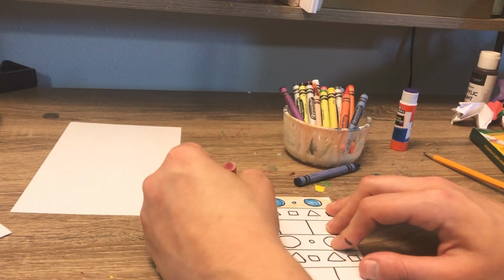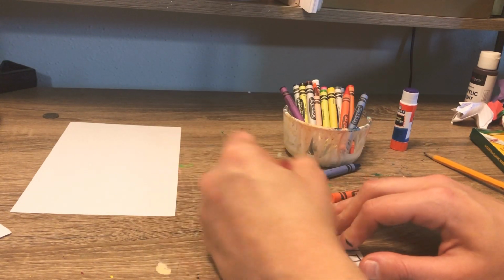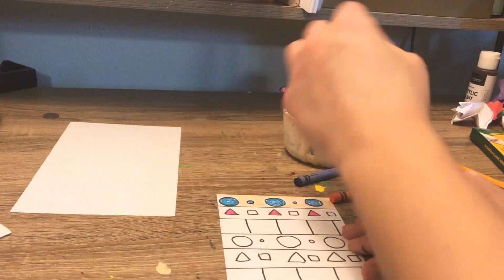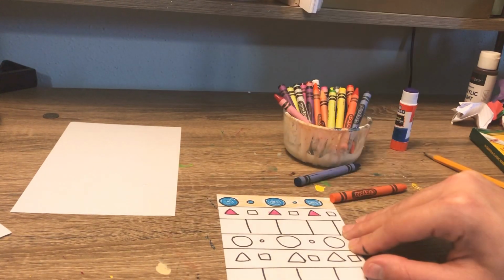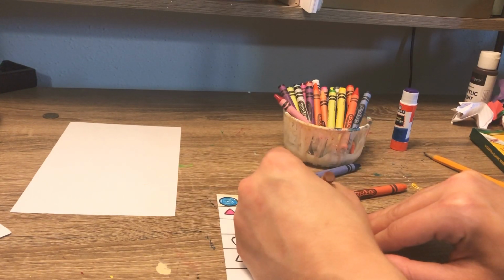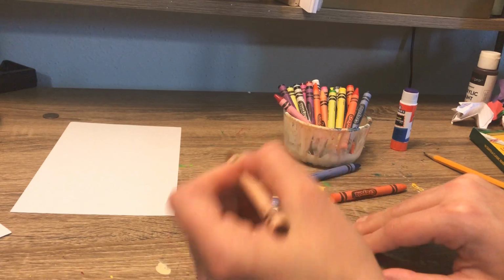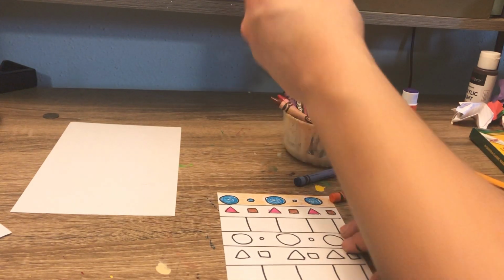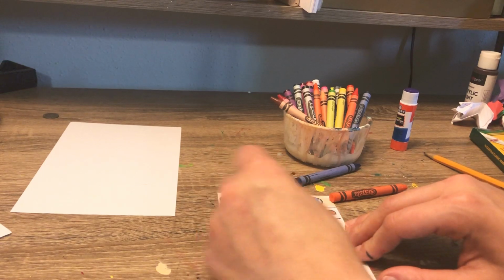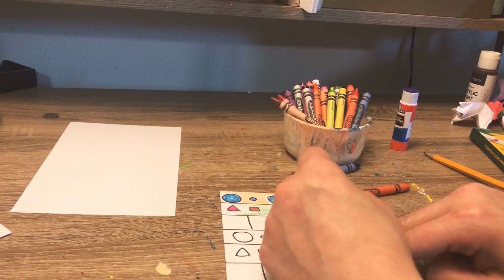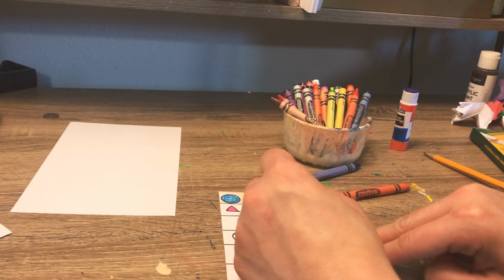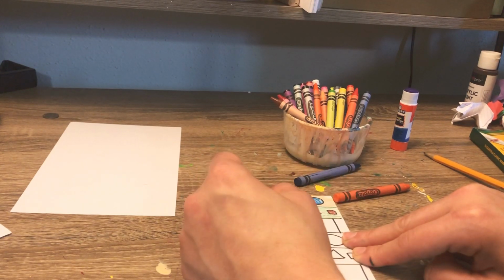Started on the next part. Square, square, square. I'm using the side of my crayon. Side of my crayon. Making sure I'm going in those spaces.